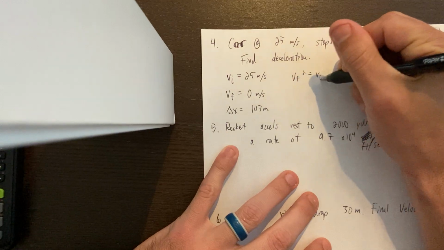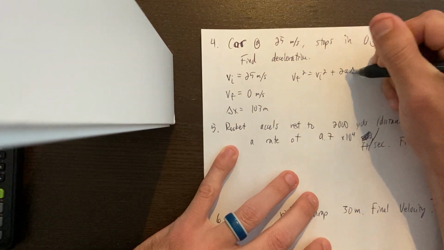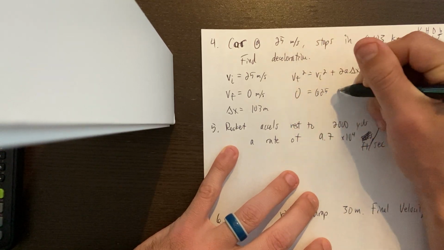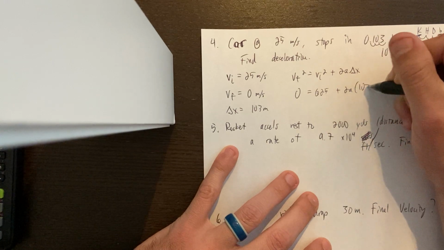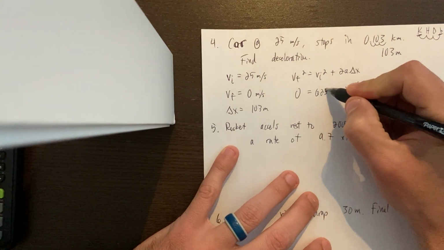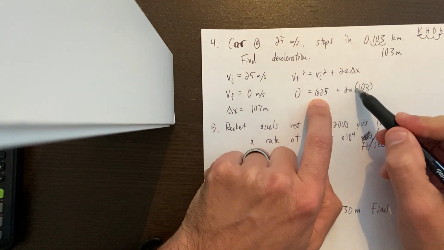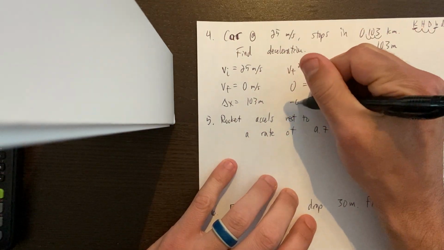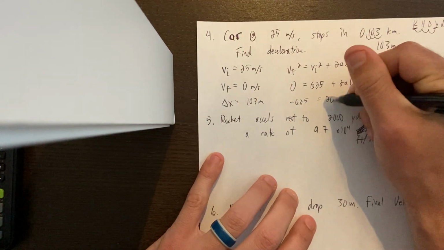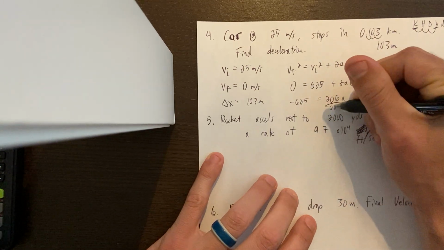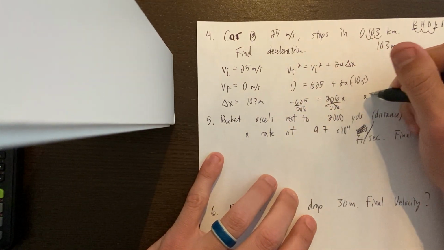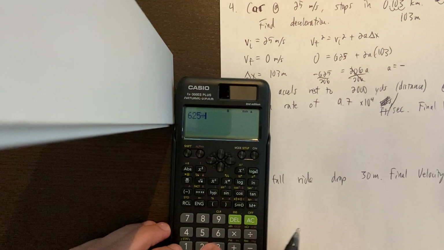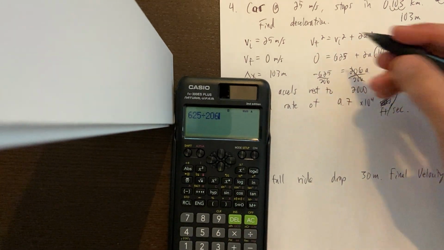So I'll write my formula. You guys have probably noticed I do that every time. I don't just go ahead and plug in. That's just kind of a habit. So we have 0 equals 625 plus 2a times 103. So hopefully you guys will be able to see that if this positive number plus this value adds together to get 0, then I'm going to have to get a negative product right there. Okay, so I've got negative 625 equals 206a, and so we'll divide by 206, and that's going to give us our value. So type it in, 625 divided by 206. Why didn't I put the negatives? Well, I know it's going to be negative.